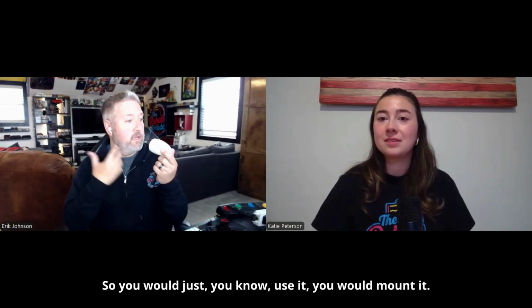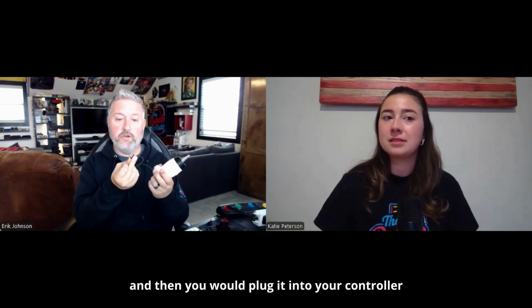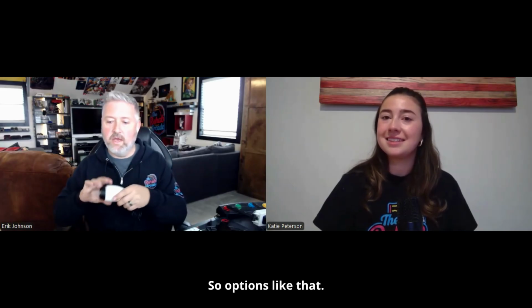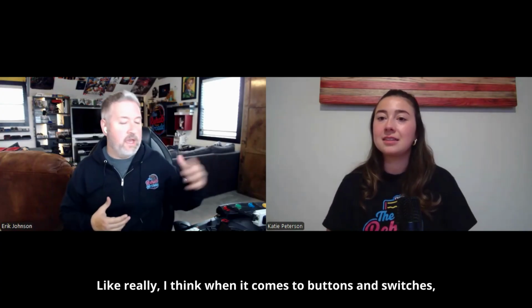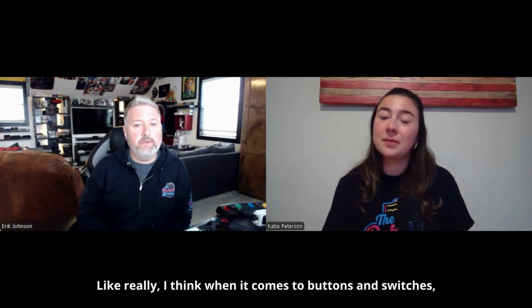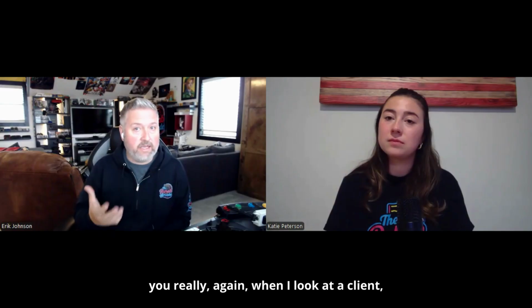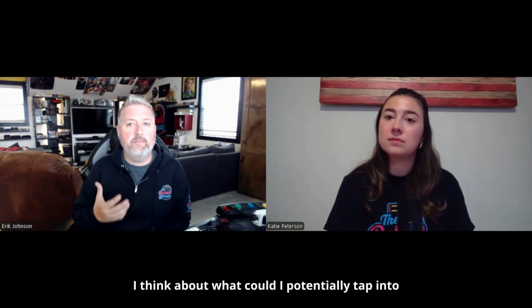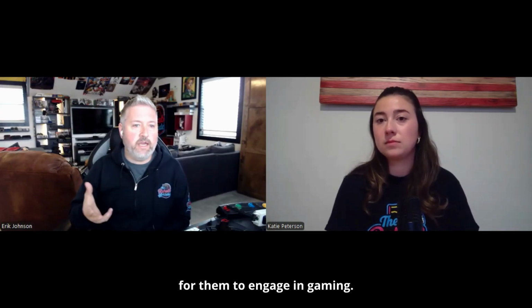You would mount it. There's a mount on the bottom, and then you would plug it into your controller using the USB. So options like that, and there's a bunch of other stuff too. Really, when it comes to buttons and switches, when I look at a client, I think about what I could potentially tap into for them to engage in gaming.